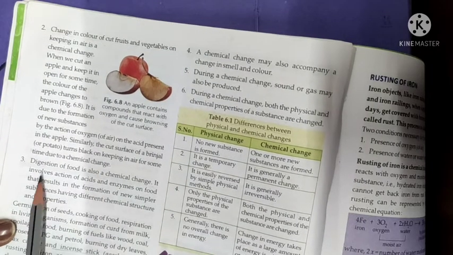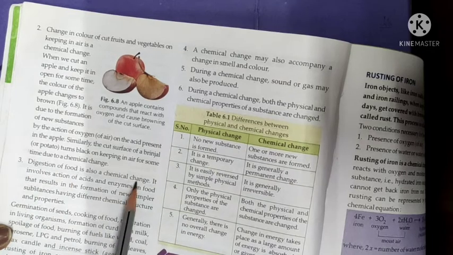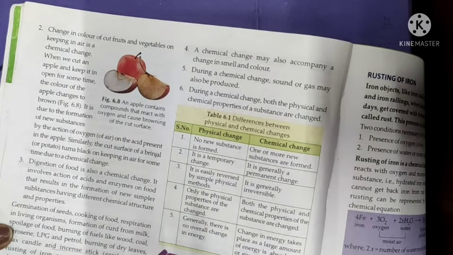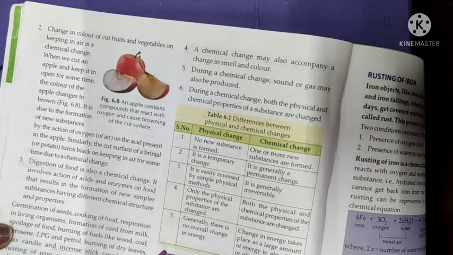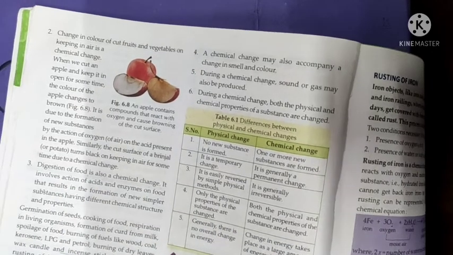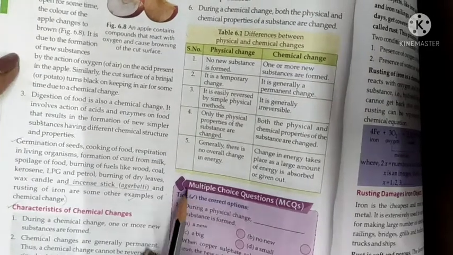Okay, now the next one is spoiling of food, and digestion of food is also a chemical change because वो energy release करता है and new substances formed होते हैं, juices बनते हैं, plus we cannot bring it back. हम अपने food को वापस नहीं ला सकते. That is why digestion is also a chemical change. Now you can read this paragraph to have a look at some more examples.